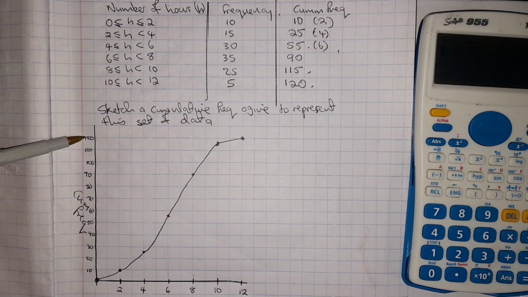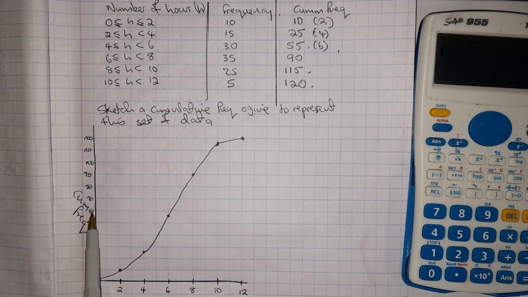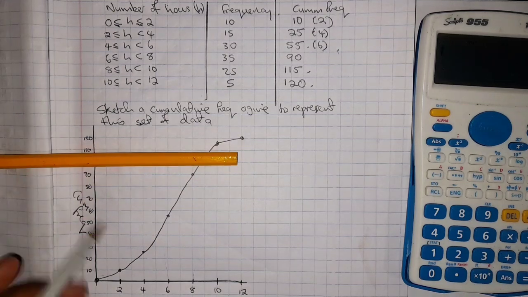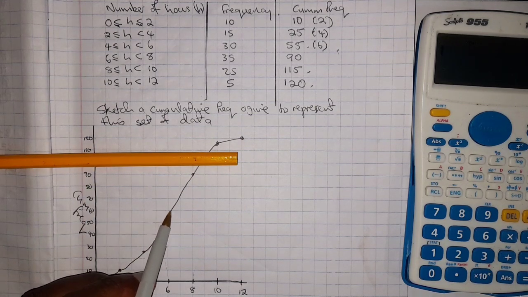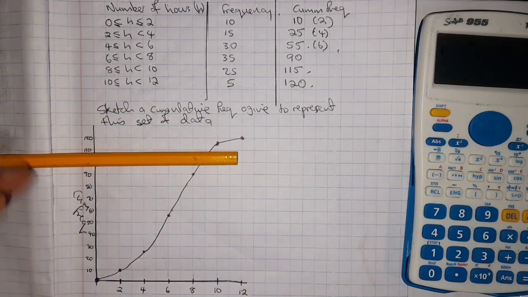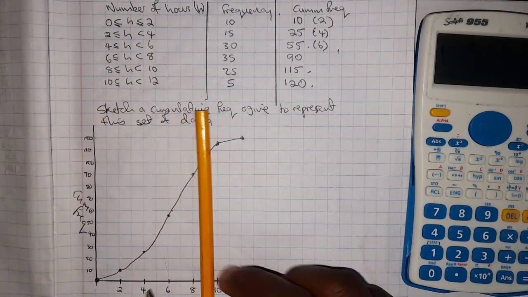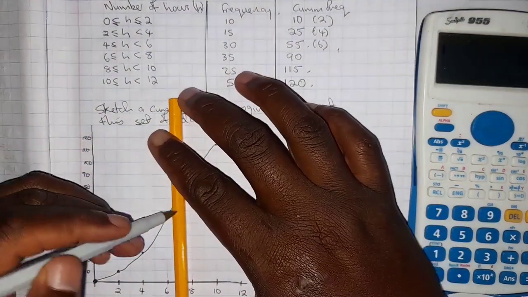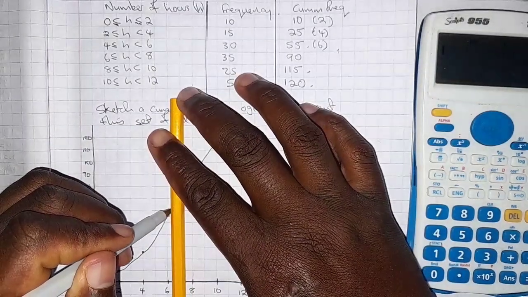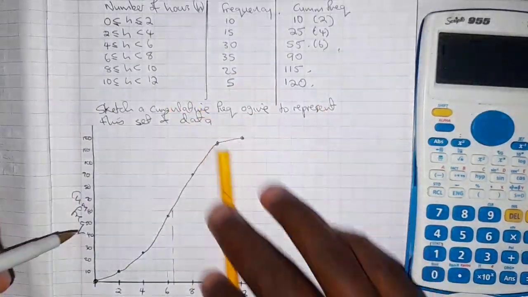If our maximum is 120, what is the median? 120 divided by 2. So the median should start from 60. So you go to your 60. And then go straight. When you get to your curve, get a straight line.